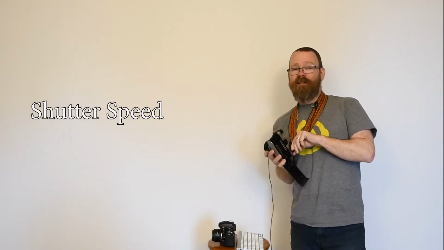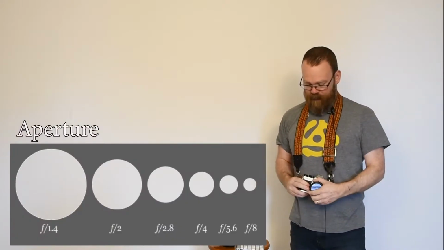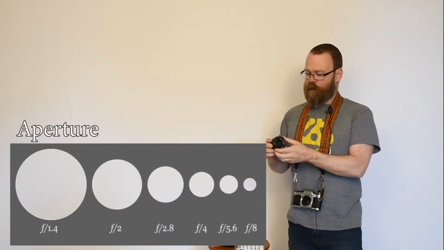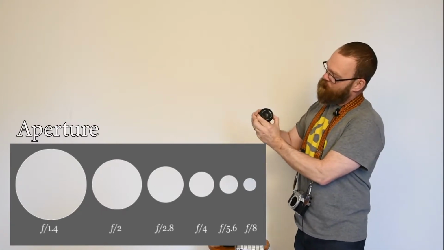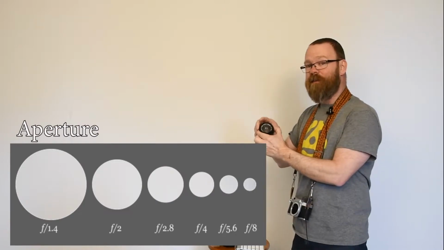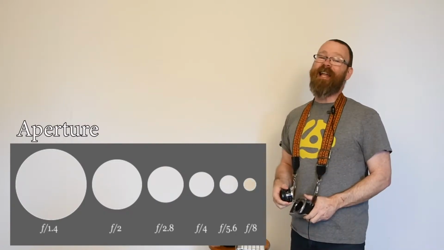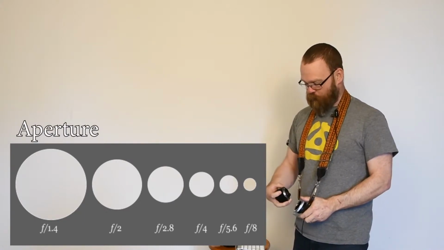Now, the next thing that we have is the aperture. And the aperture is the opening in the lens. Now, I don't know if you can really see it here, but you can adjust the size of the opening in your lens to let more light in or let less light in. It's a bit of a tongue twister right there.